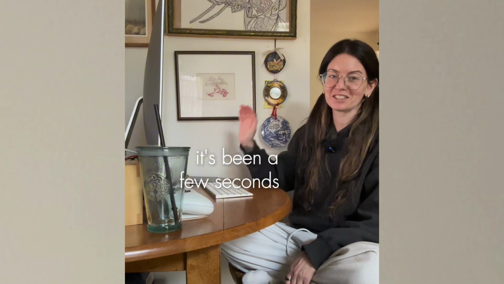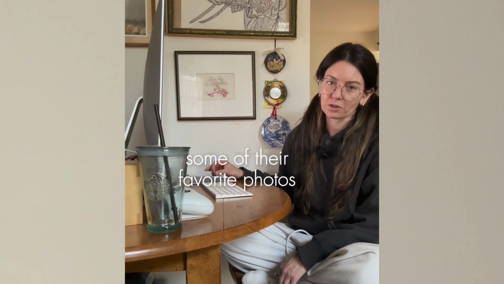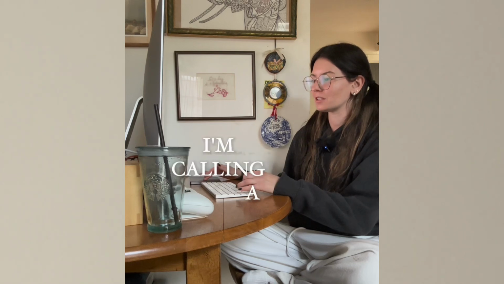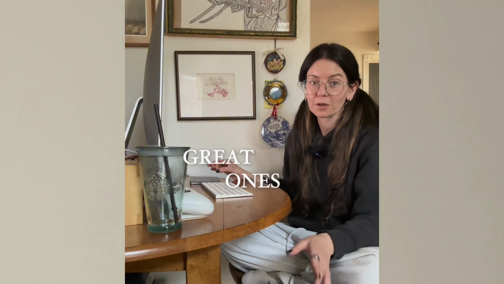It's been a few seconds. I always ask my boudoir babes to give me some of their favorite photos, so I'm going to go ahead and put a heart on the ones that are their favorites. And I have to go to my email to find that because that's where they tell me about it. It really makes me happy when I'm culling a gallery. We already know that if you deliver too many images, then you're going to water down the great ones.